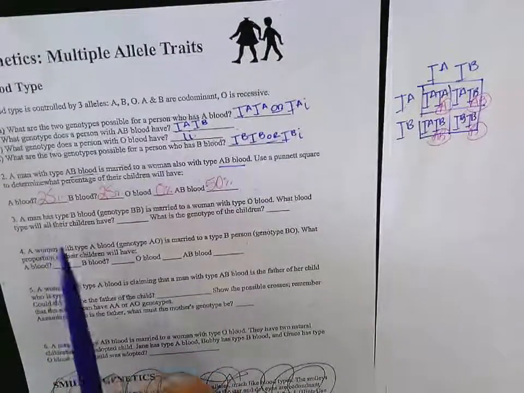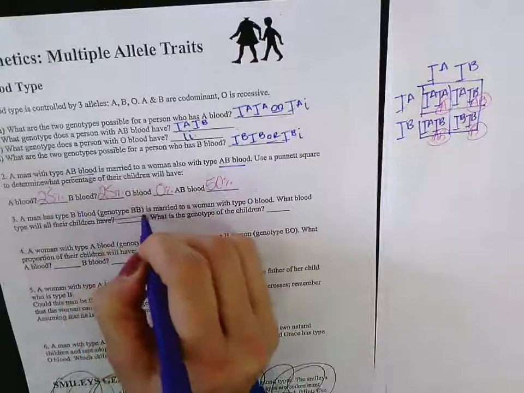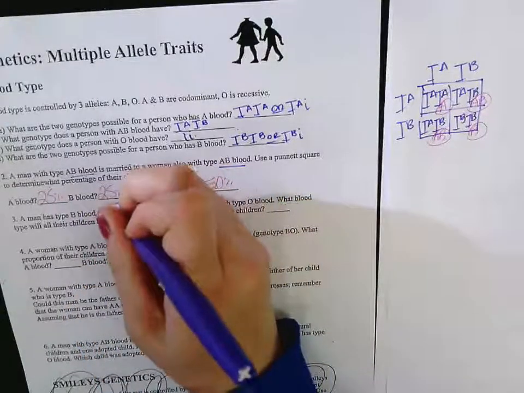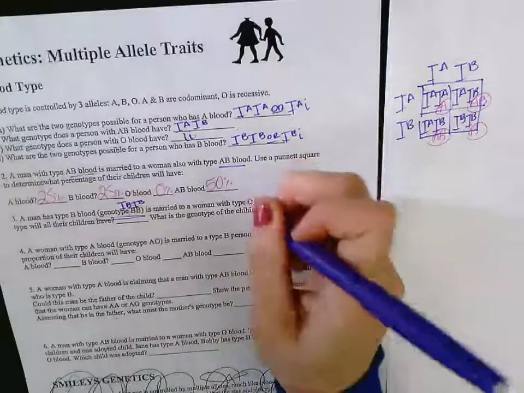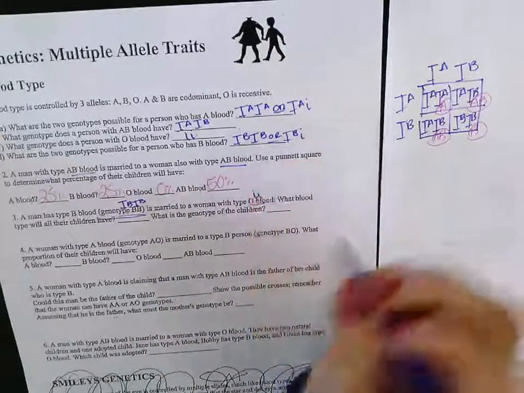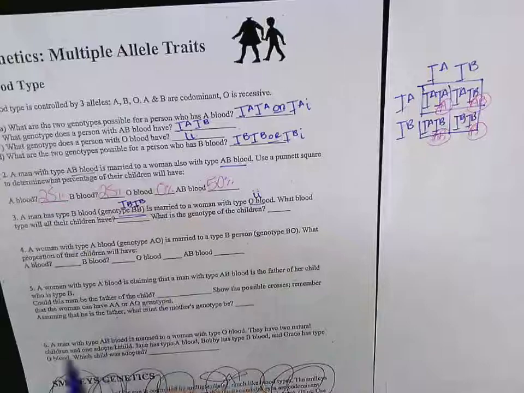Number 3, a man with type B blood. When I say genotype BB, all I mean is IB, IB. And he is married to a woman with type O blood, so we know that she's little i. What blood type will their children have, and what is the genotype?